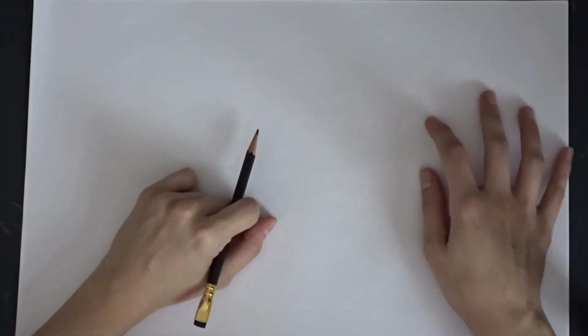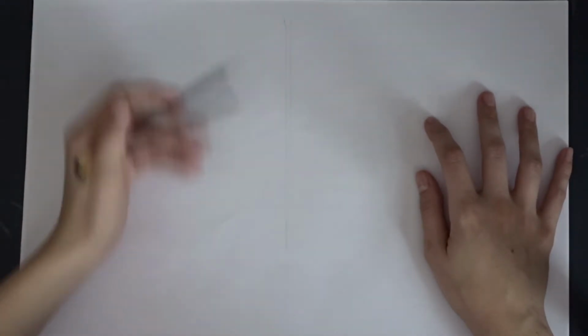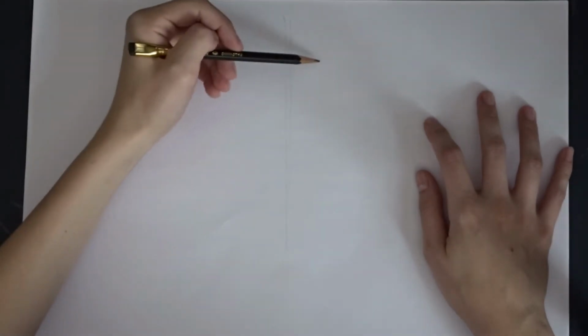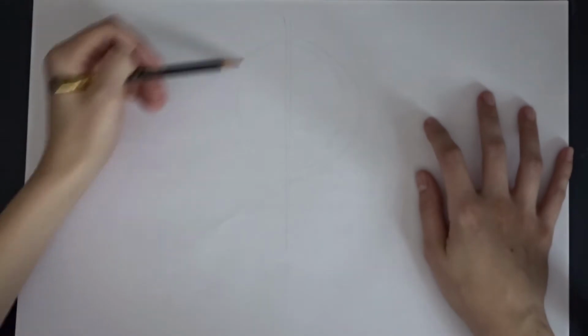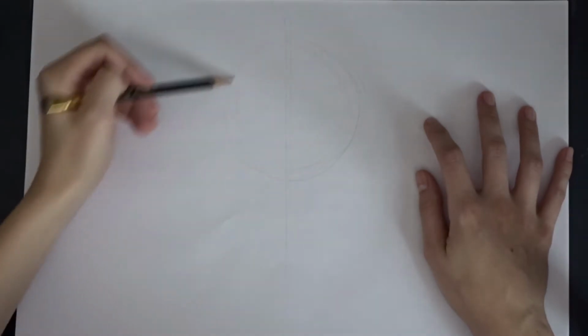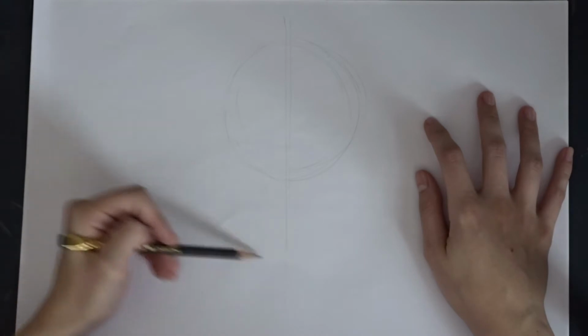First thing we're going to do is draw a nice soft line straight down our page that we can erase later, very important. And then we're going to draw a nice circle. Notice I'm being super sketchy and light, very, very light, where I want for the main head of my skull to go. The jaw is going to come off of the bottom here, so that's why I'm leaving that space there.